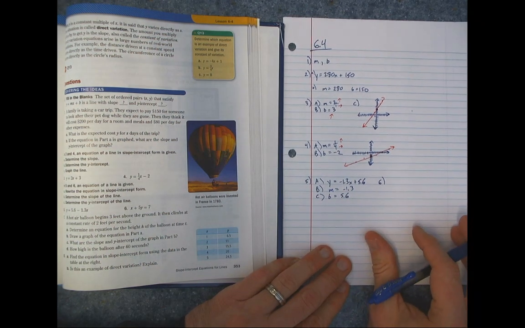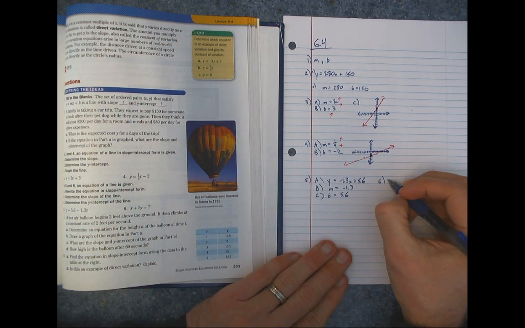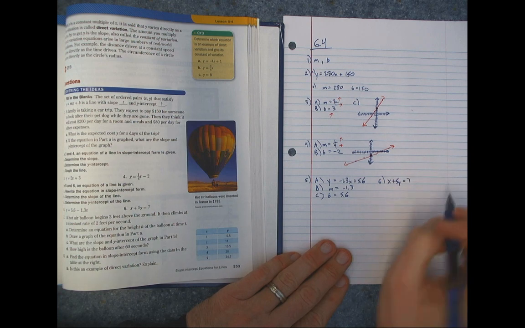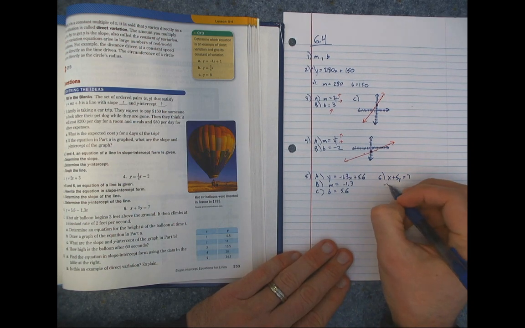Okay, right next to it, I'm going to do number 6. Now this one, you can see it needs some rearranging. It's not in y equals form. It's not in y equals mx plus b form. So we got to get y by itself. I'm going to minus x on both sides, trying to isolate this y.